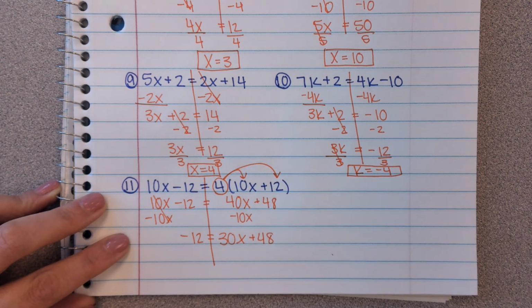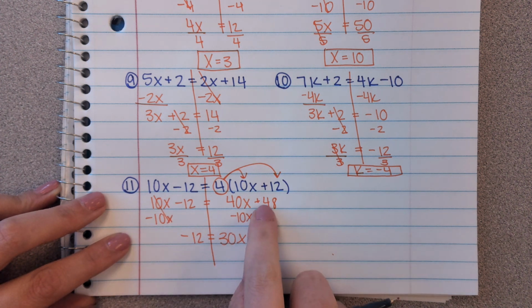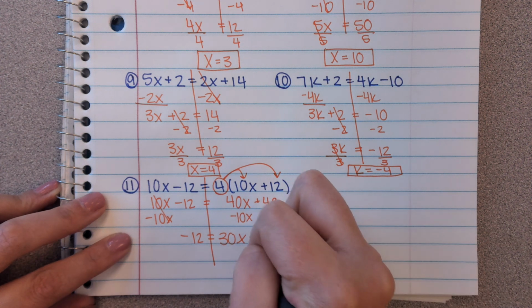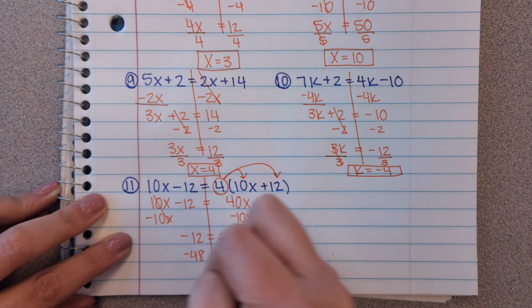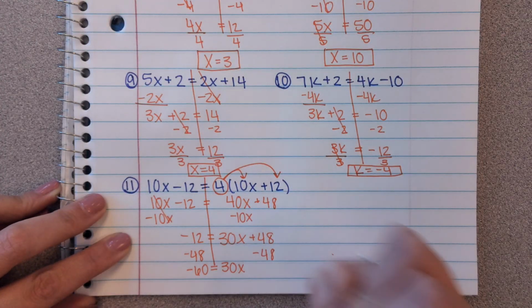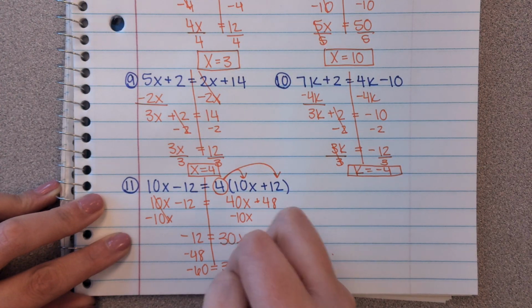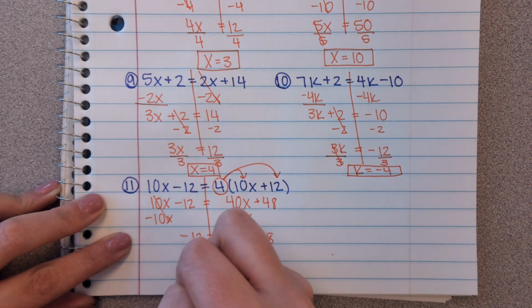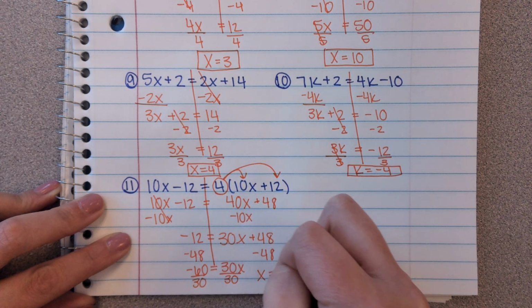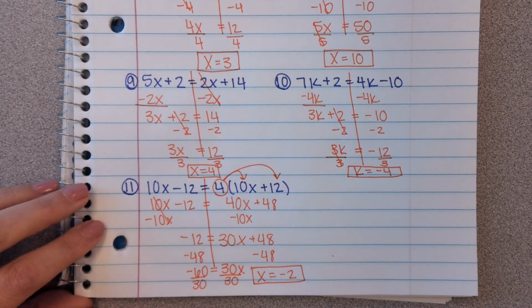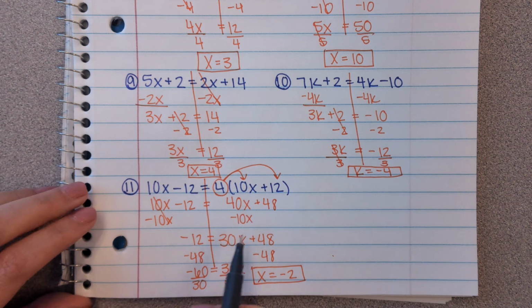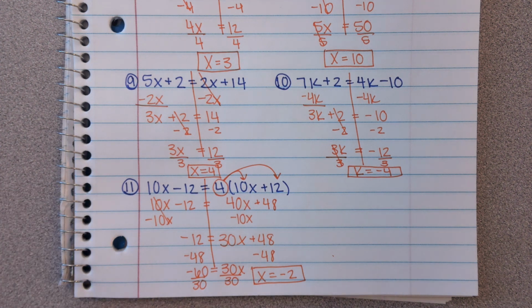Now we have a two-step equation, so you can think of it as a two-step, or move the constants to the other side. So we move the variables to the right. We're going to move the numbers to the left. So I'm going to subtract 48 from both sides. I have 30x equals negative 60. We're down to a one step. We divide both sides by 30, and we get x equals negative 2. Okay, so there we used almost all of the steps. We did have the distributive property, and we had to move variables and numbers to the same side.